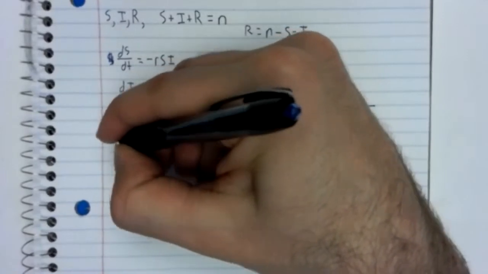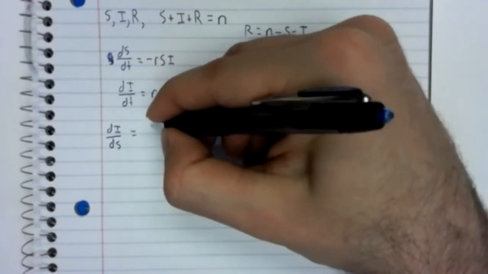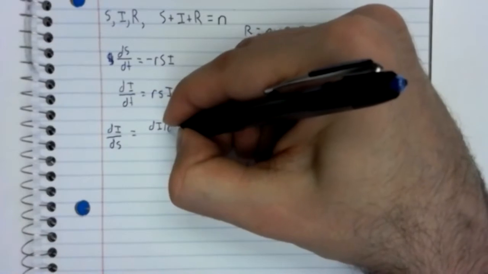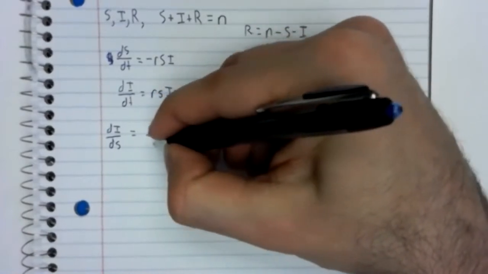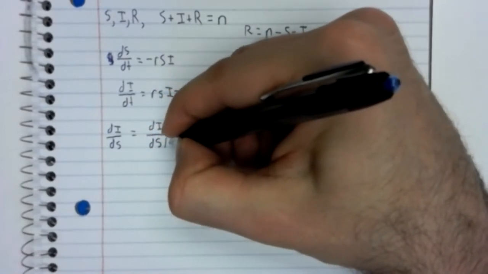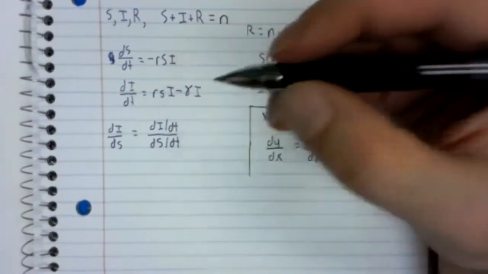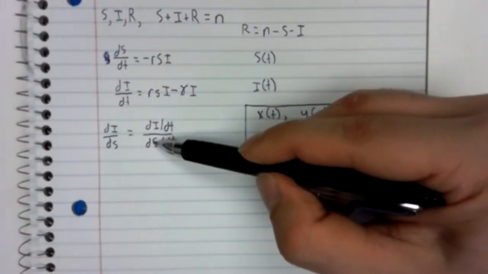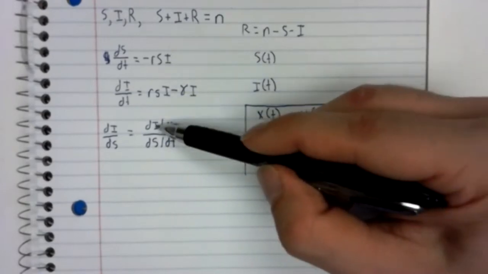dI/dS equals dI/dt over dS/dt. But these derivatives are both given to us.